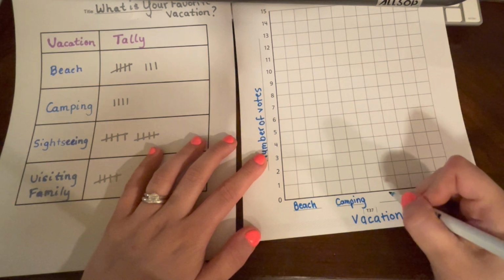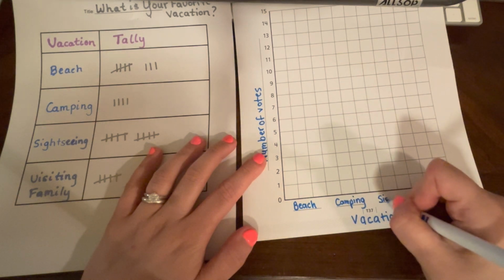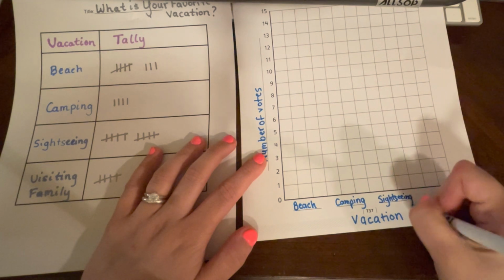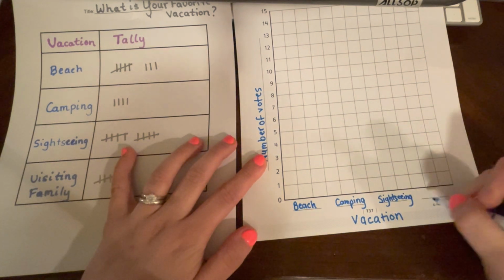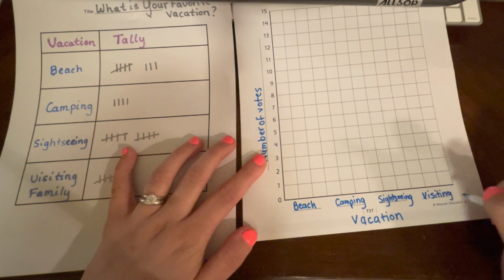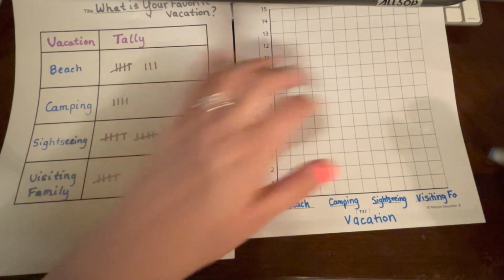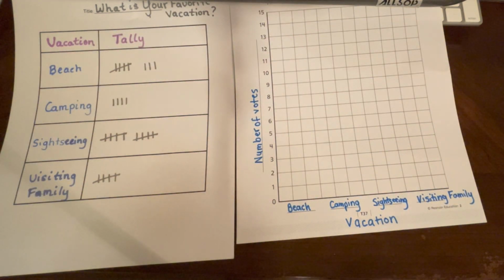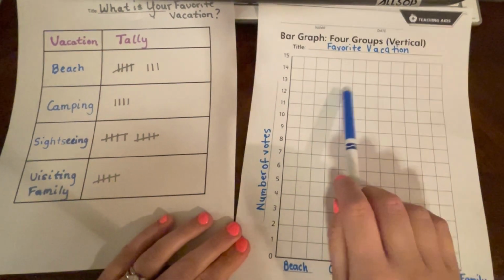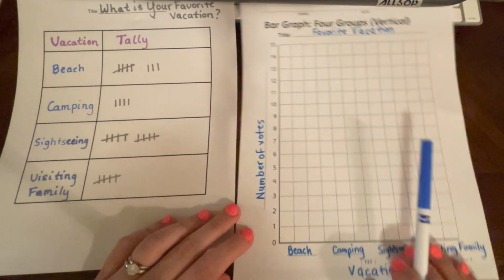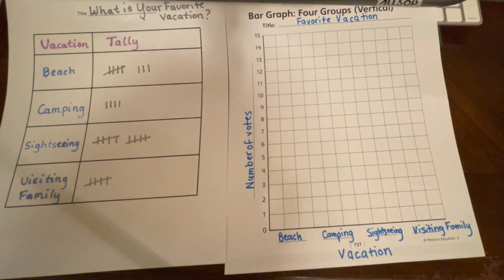The third one is sightseeing. I'll write a bit smaller for this one because it's very long. And the fourth one is visiting family. So now I have my title, my labels, my categories, and my scale. I can go ahead and start creating my bars.